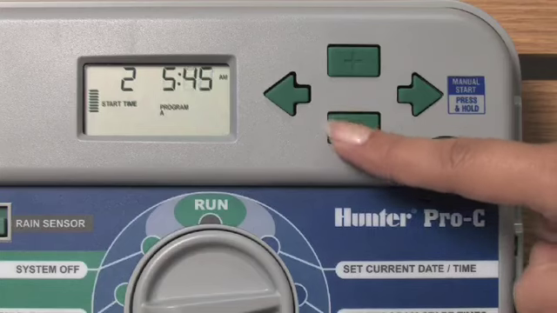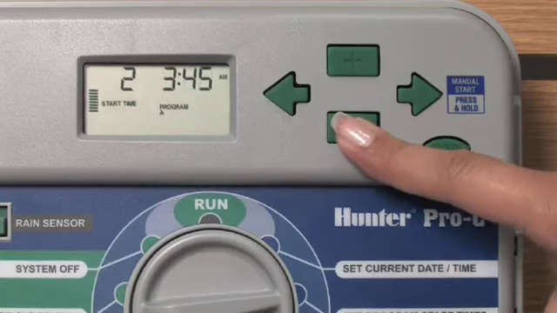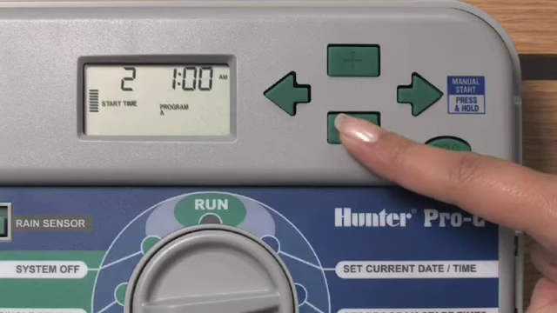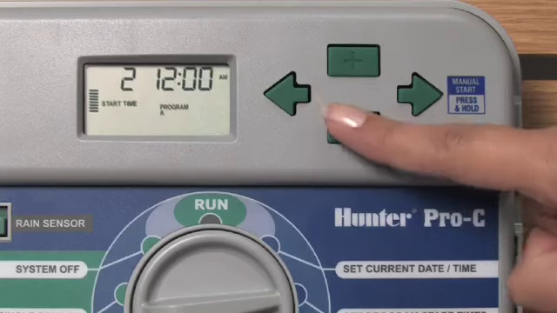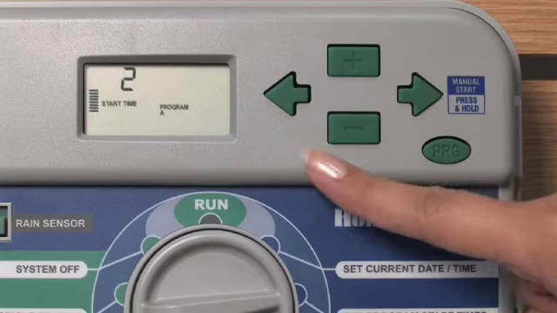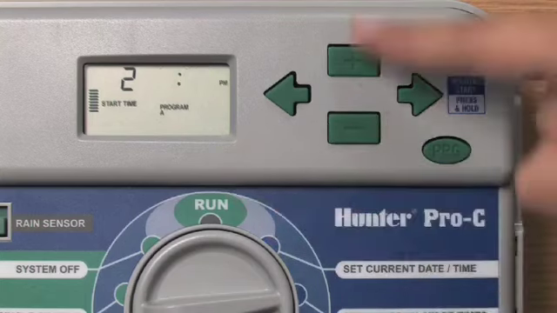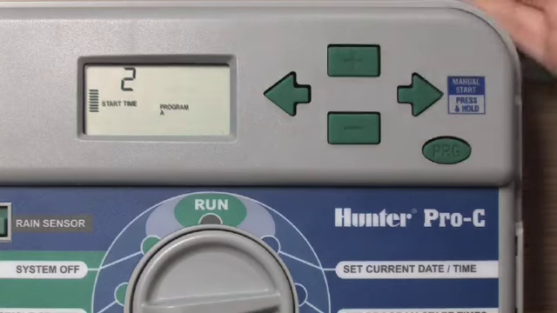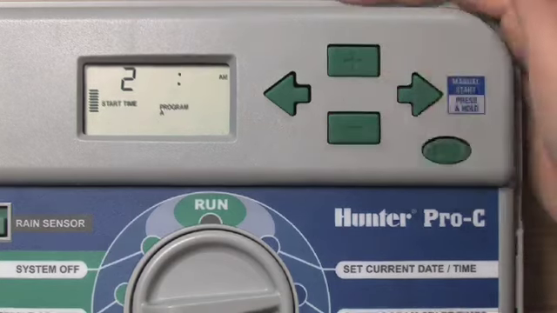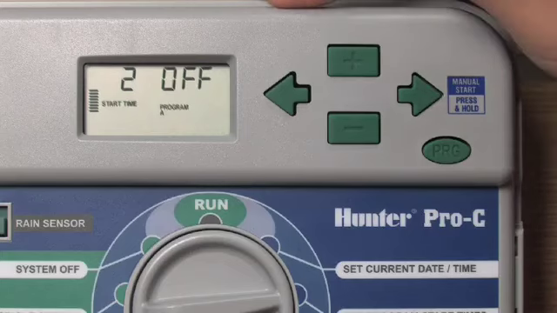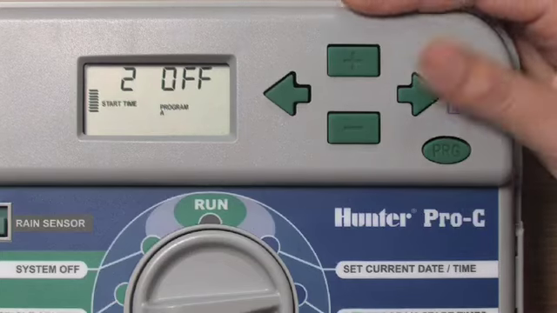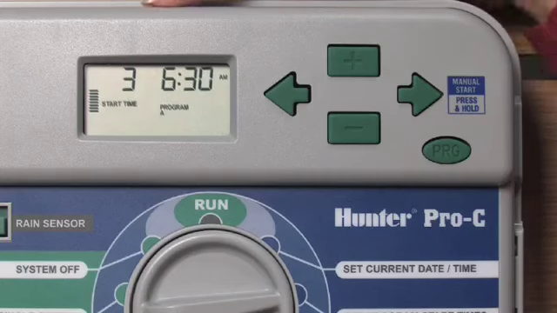We can either press multiple times, or we can simply press and hold down the minus button until we find the word off. And off is going to be between 11:45 p.m. and midnight. If we press the minus button again, we have 11:45. If we press the plus, we have off. If we press the plus again, we have 12 a.m. So again, off is between 11:45 p.m. and midnight. Then we press the right arrow and we advance to the third start time.